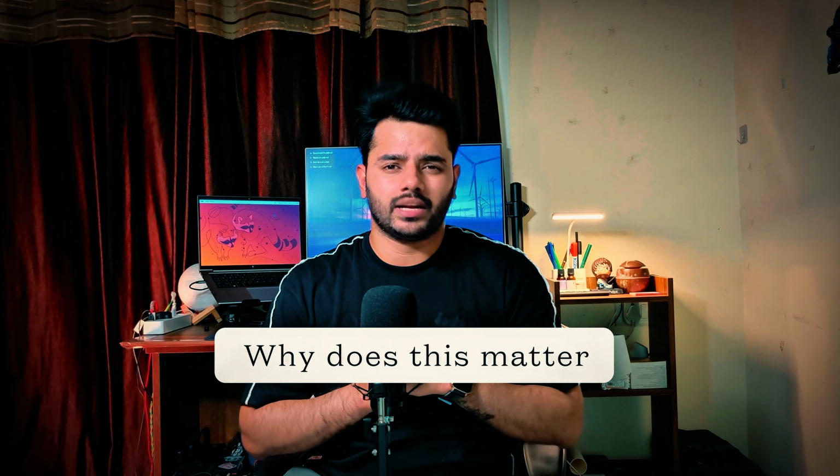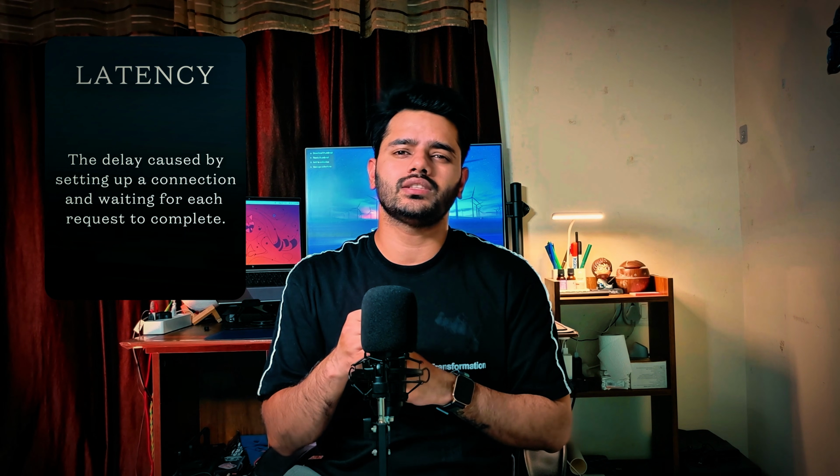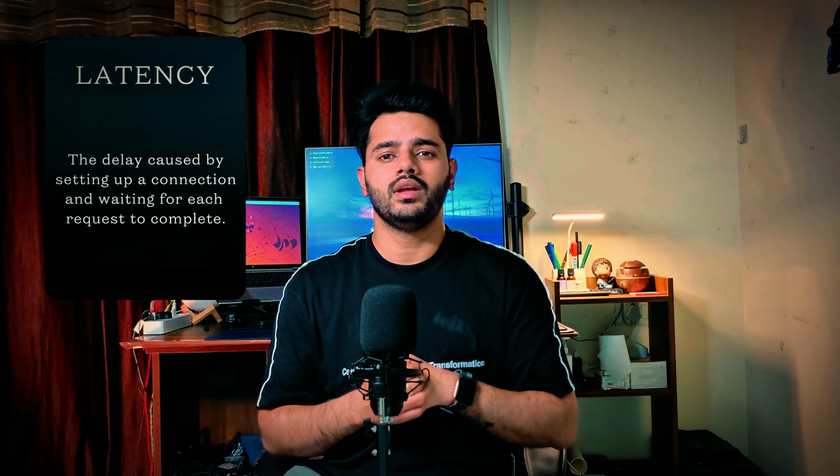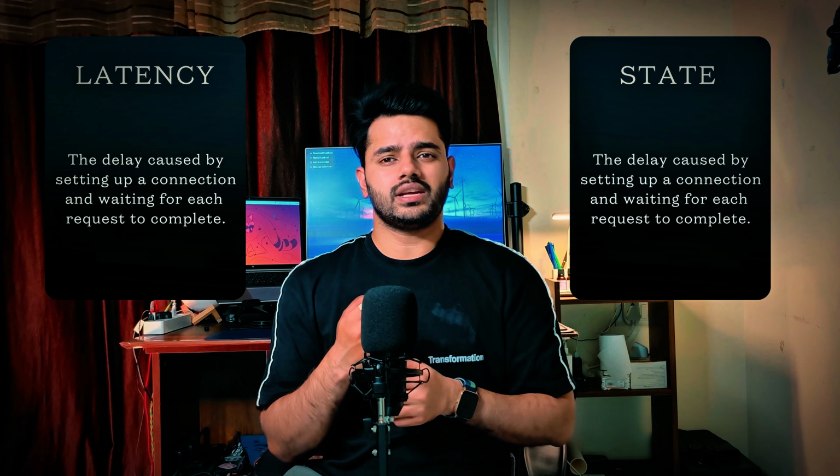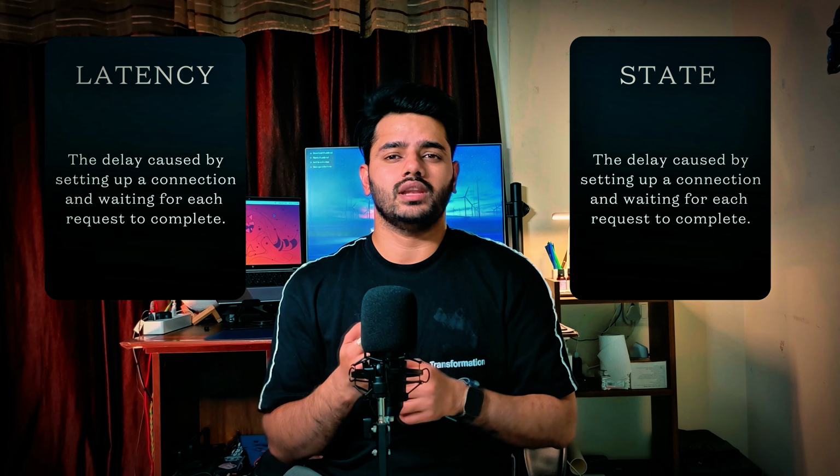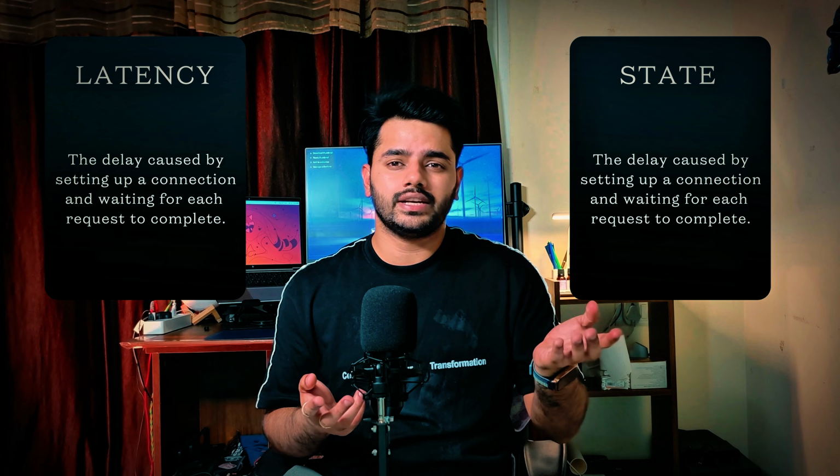Now, why does this matter to us? There are two big reasons. First, latency. Every handshake takes time. So when you scale to millions of users, repeating this setup for every single request becomes a massive performance bottleneck. Second is the state. Keeping these connections open requires large memory on both the client side and the server.